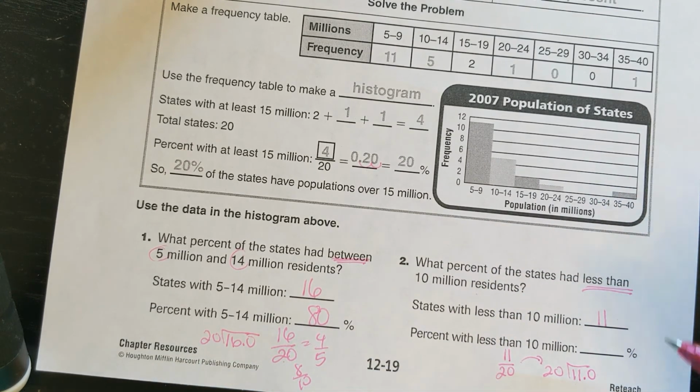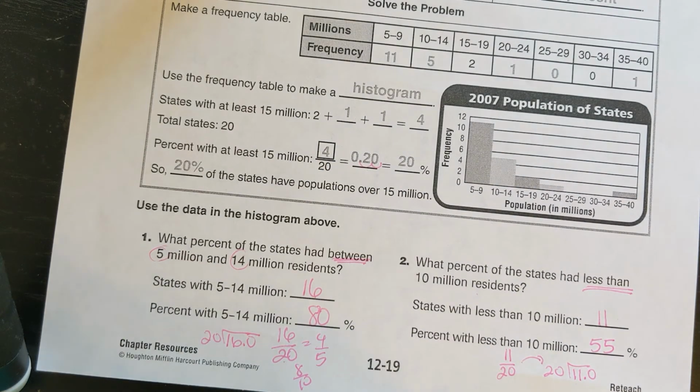But I also know that 50% would be 10. And when we have 20, we go by 2s. So it's actually going to be 55%. So I just used some of my math sense, knowing that 10 is 50. And if I had 12, that would be 60%. So 11's in between that, so it's 55%.